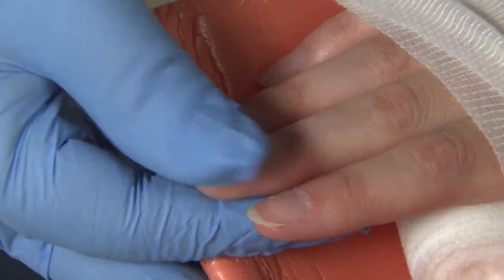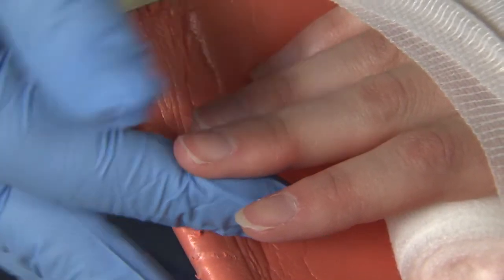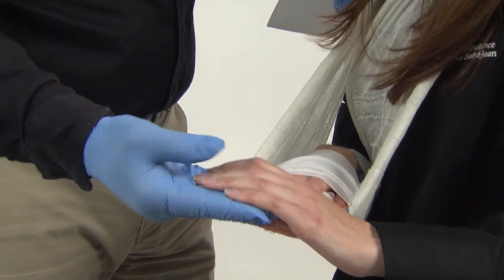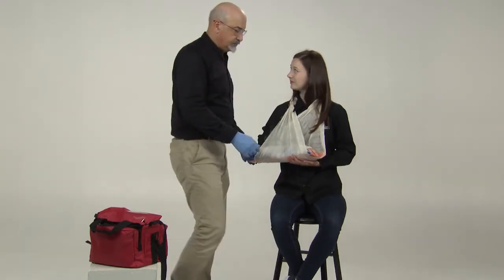If the bandages are too tight, or swelling has made them too tight, there will be a slow return of color when the nail bed is depressed and released, and the fingers may be bluish and cold to the touch. If the circulation was adequate before splinting and becomes poor, the bandages must be loosened.